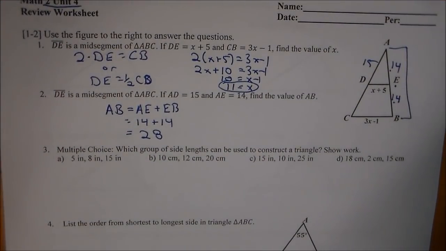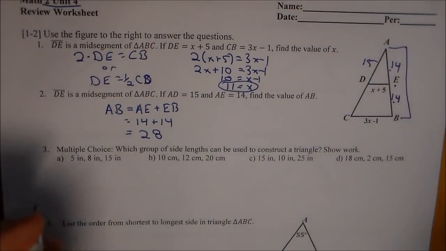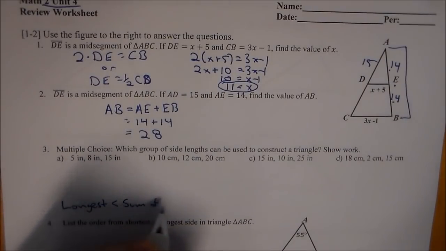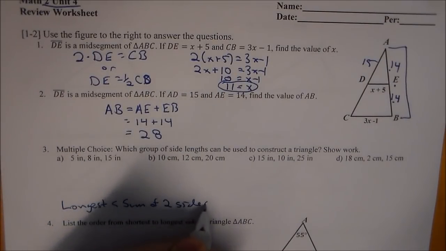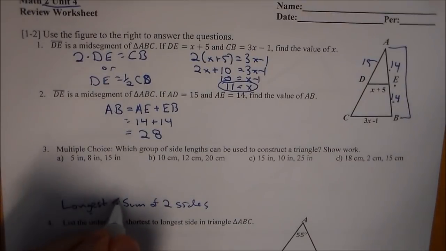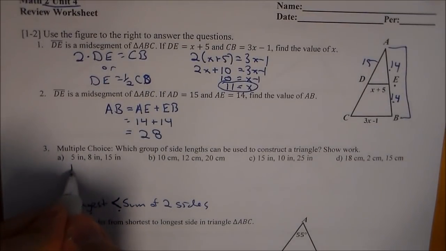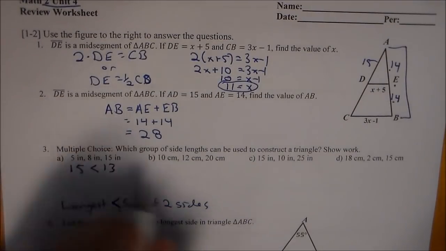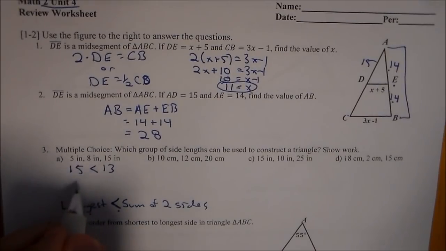For the next one, which group of side lengths can we use to construct a triangle? So for this, we're going to say that the longest side has to be less than the sum of the other two sides. So if this is true, then it makes a triangle. And it has to be less than, not less than or equal to, as we look at it. So for this, we're going to get 15 is less than 13, 5 plus 8. That is false, so no, not a triangle.